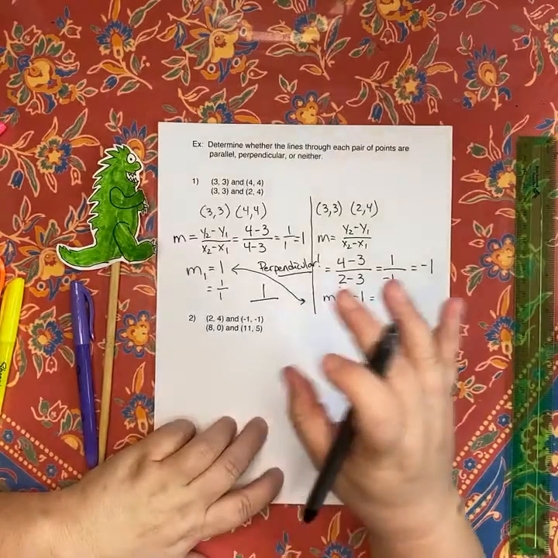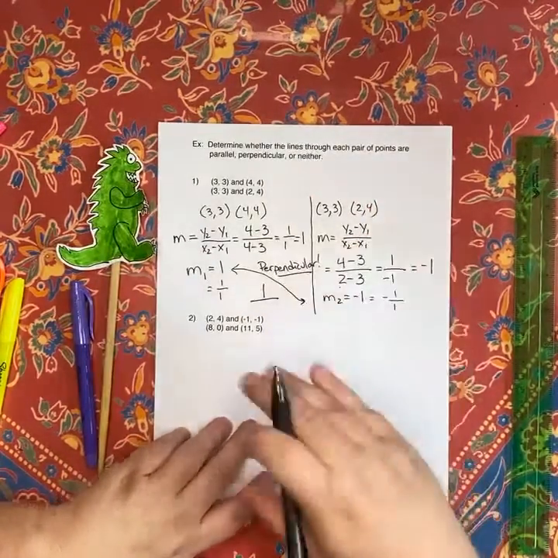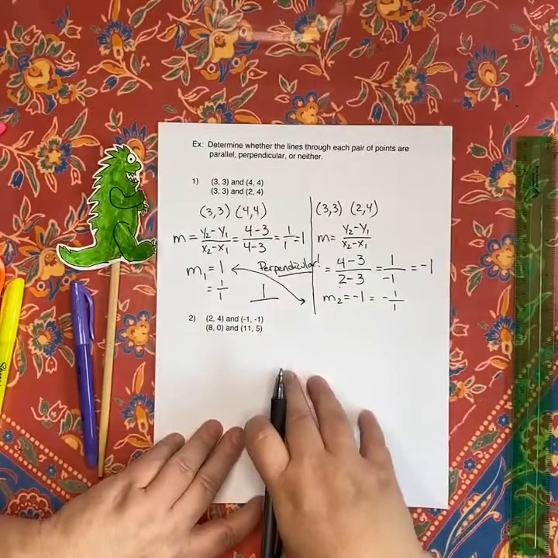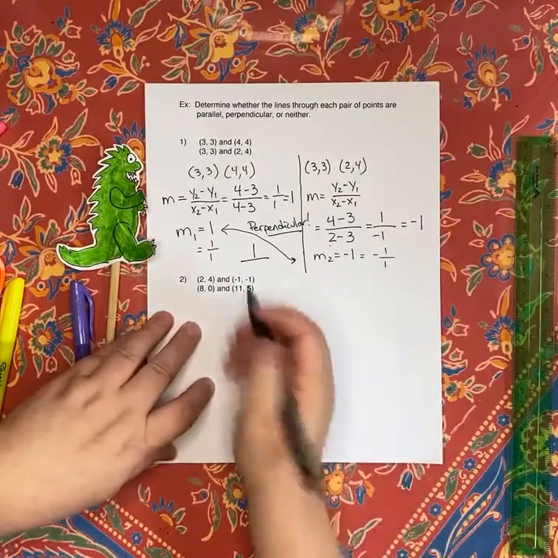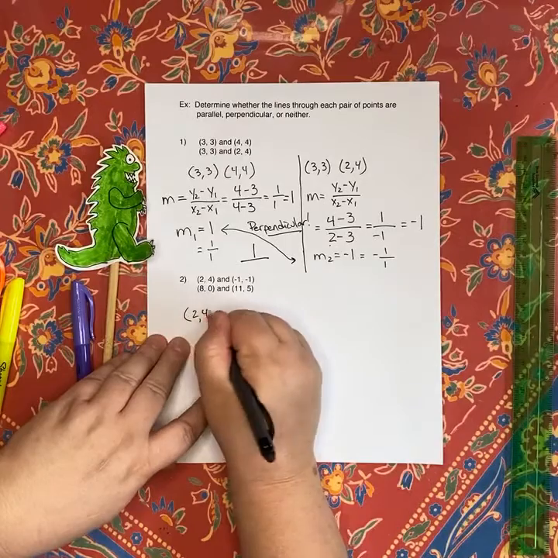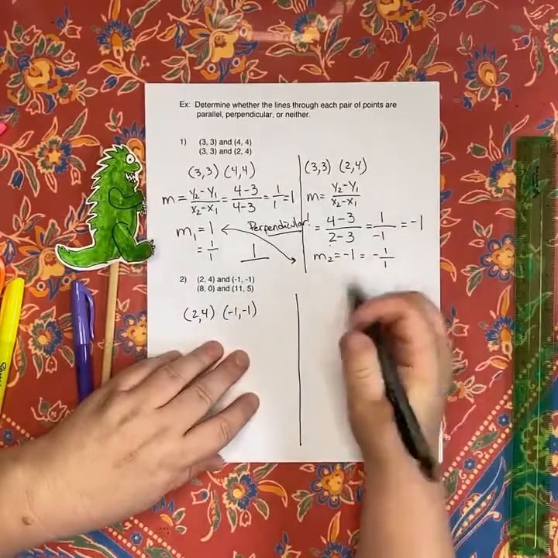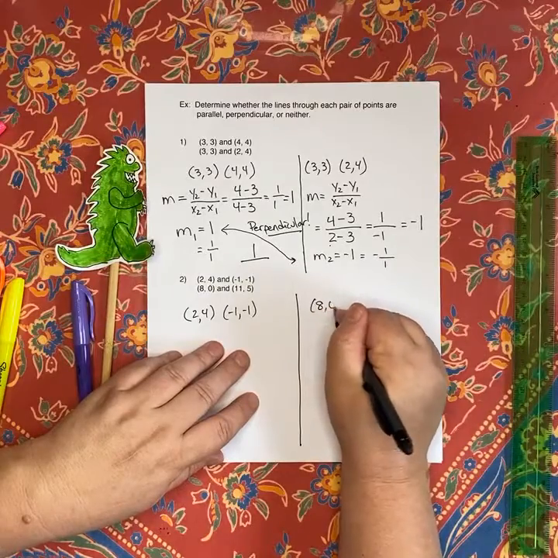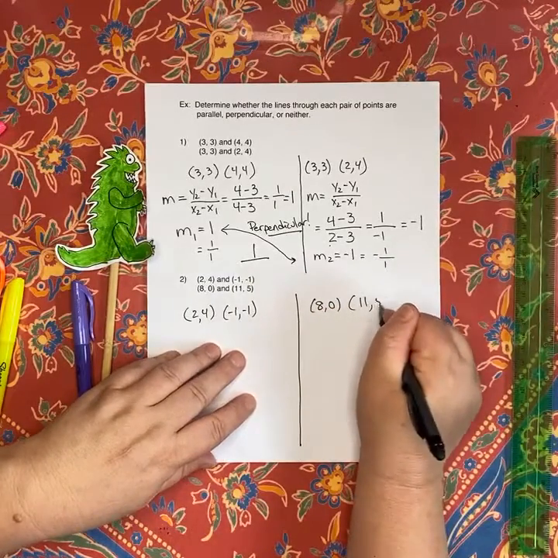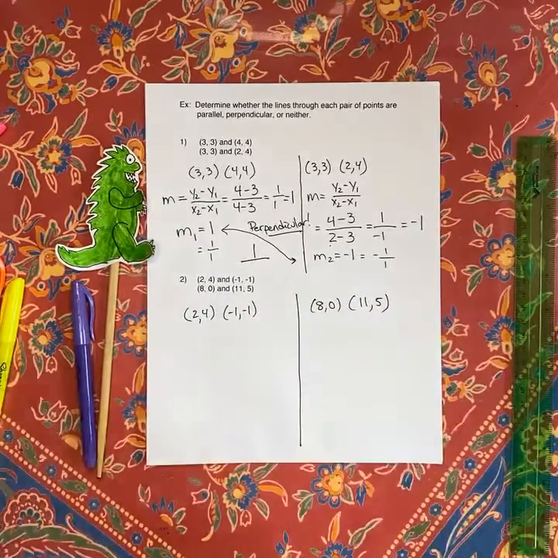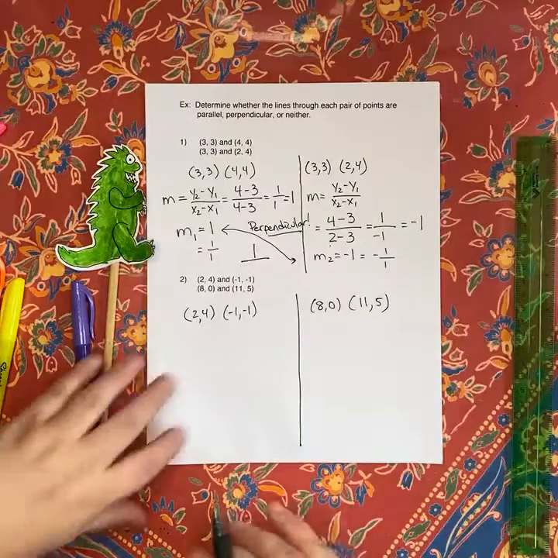Now, we cannot assume that because this is perpendicular that this will necessarily be parallel. Let's give it a try. My 2 points are (2, 4) and (-1, -1), and then (8, 0) and (11, 5). So again, pause the video, try this on your own, come back and see me.